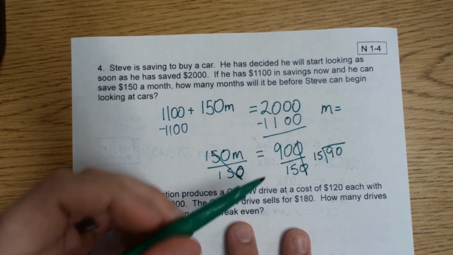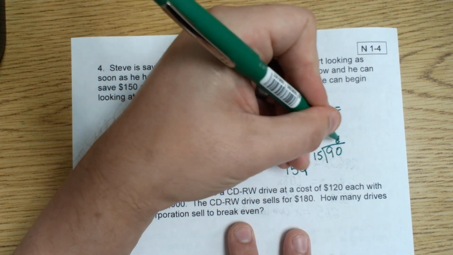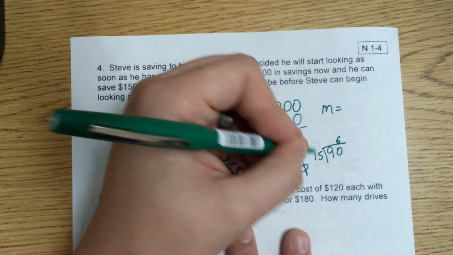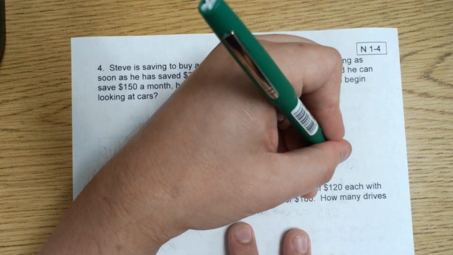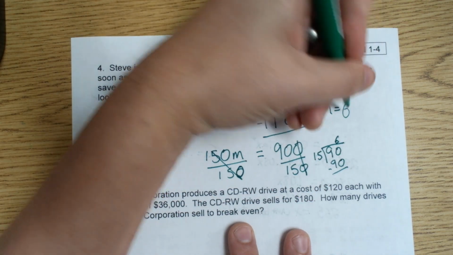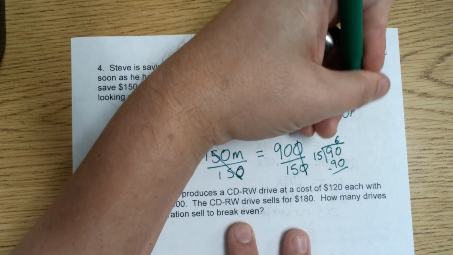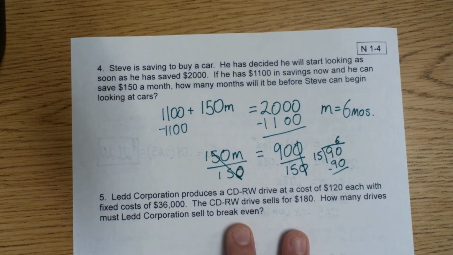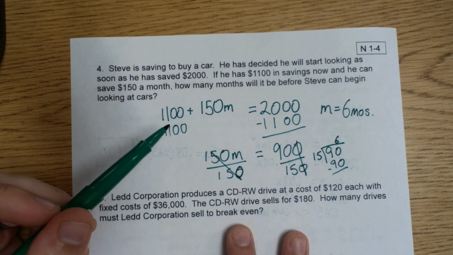And it's just a one step. If I do 6 times 5 is 30, plus 6 times 10, which is 60, gives me 90. So it would take 6 months for him to save up the rest of that money.